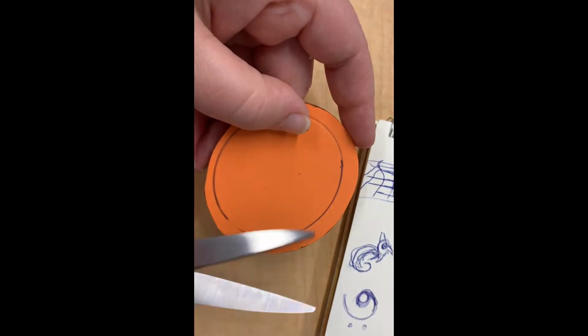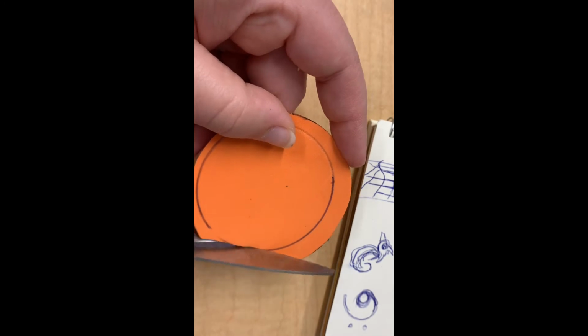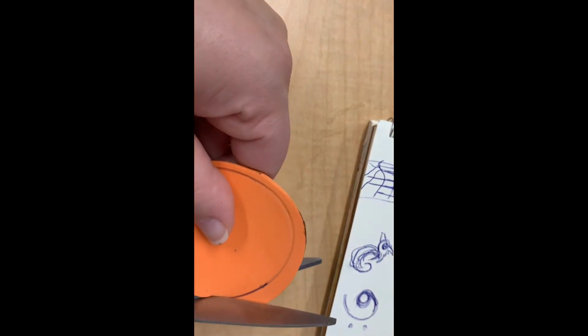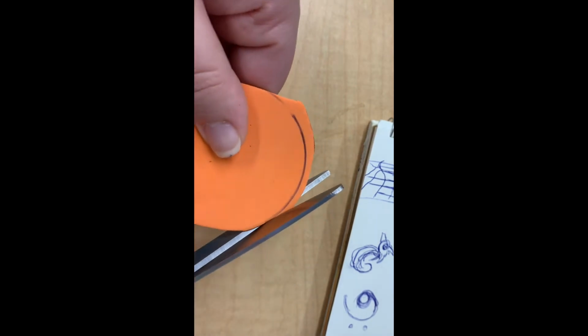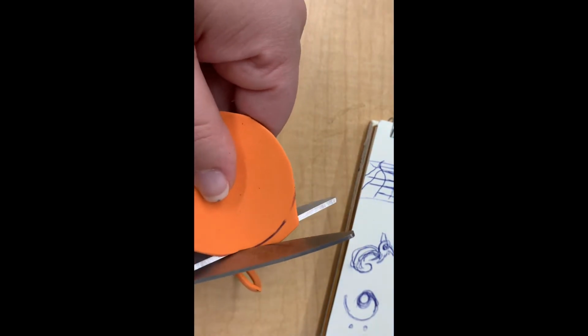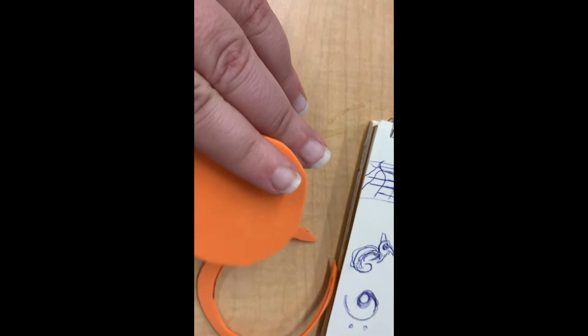So to create your shapes, we're going to be using things like foam, cardboard to add that dimension. Notice how I'm opening the scissors all the way up and then closing them all the way down to get that smooth cut. We're going to use Elmer's glue to glue those on.